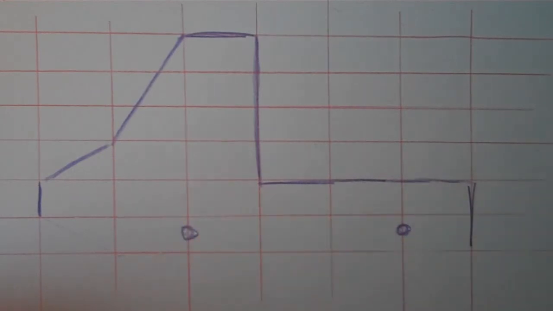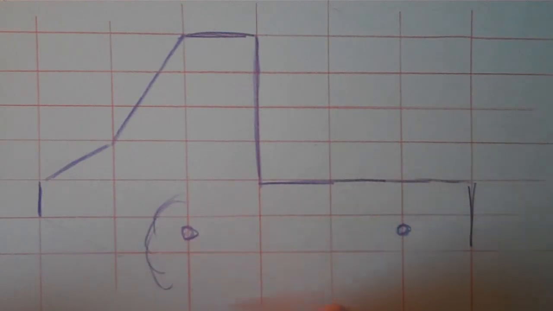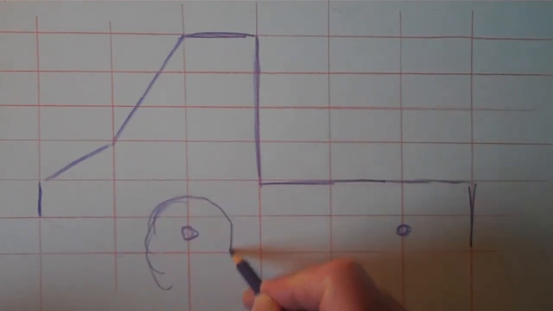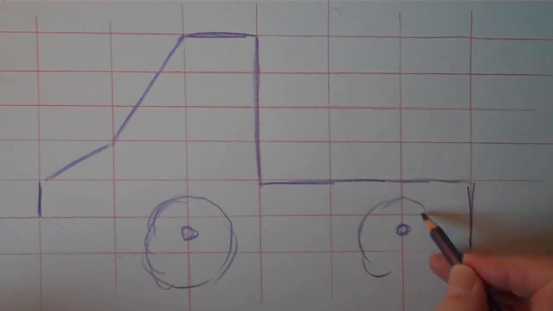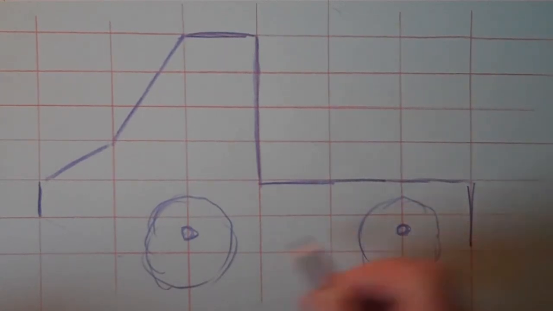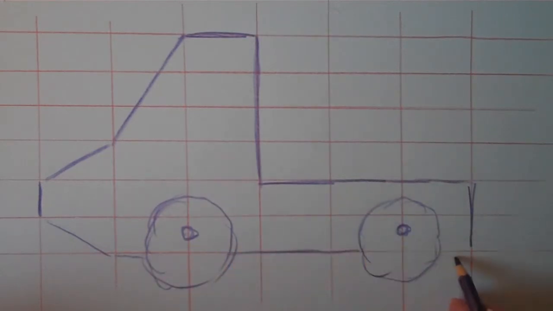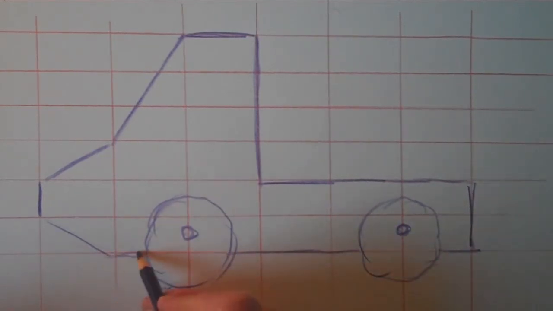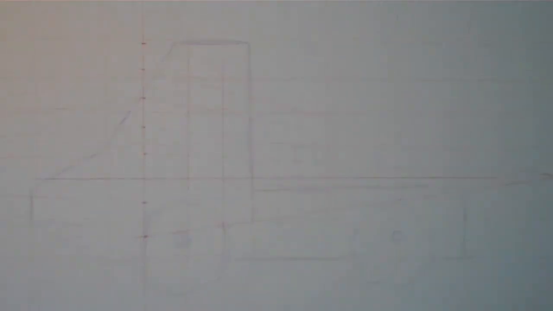For the wheels would have to be something like that. The axle can't be away down here, and the wheel would fit in something like this. I've drawn this with either straight or angled lines, which I hope you see the reason for in a minute or two.